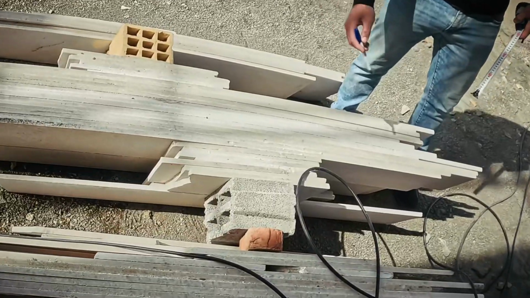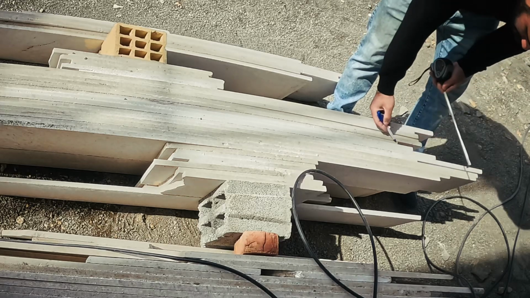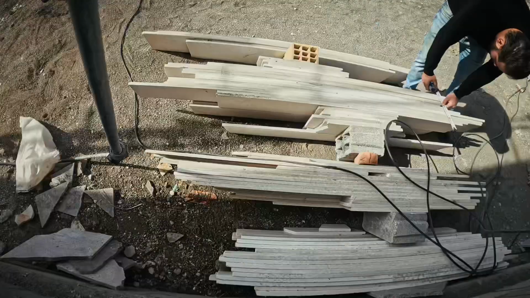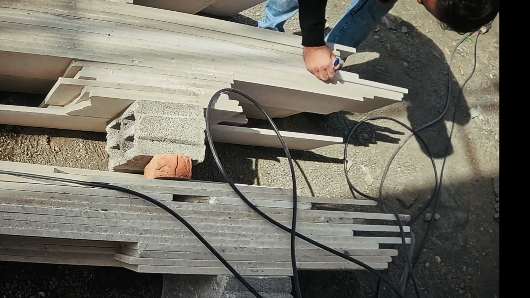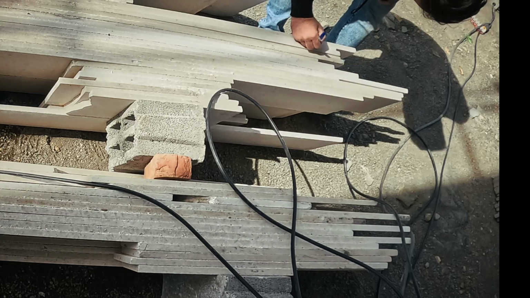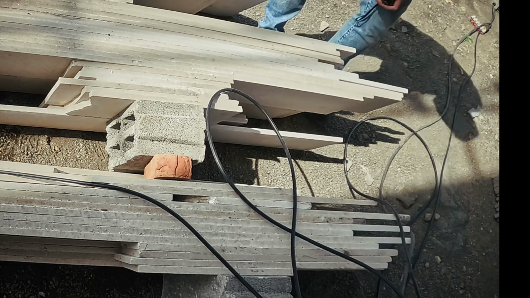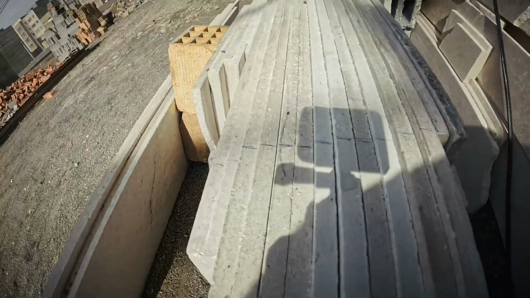Then we come to the next end of the stones, which is here. The shortest one here is in the middle, so I'm gonna do it like this. As you can see here, let me remove my shadow.